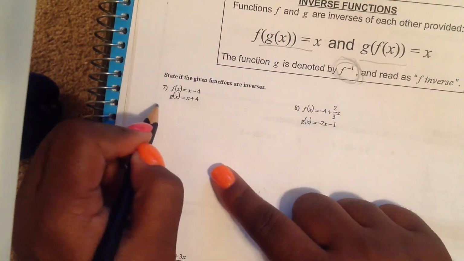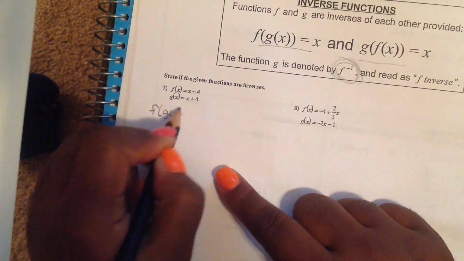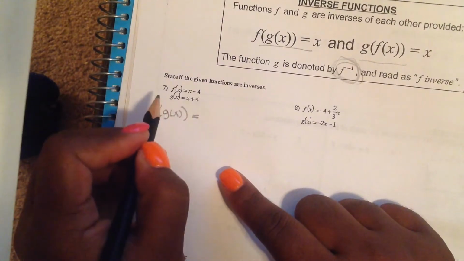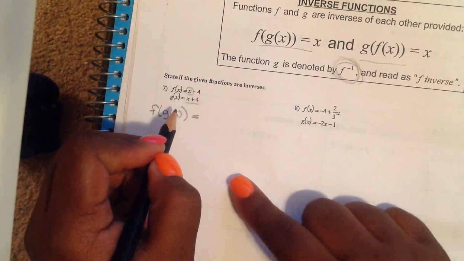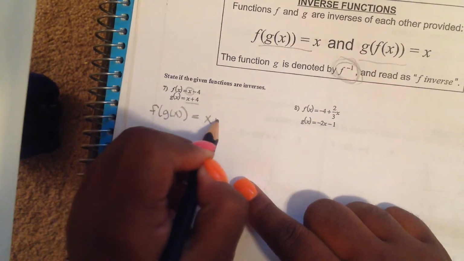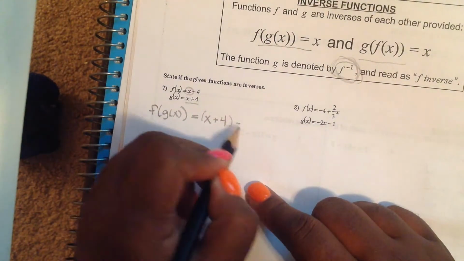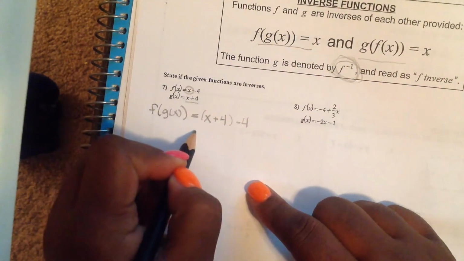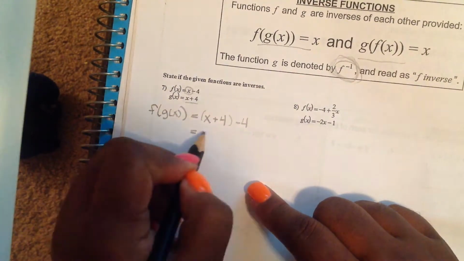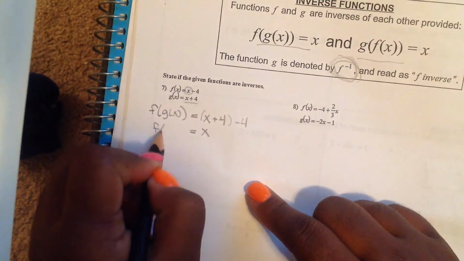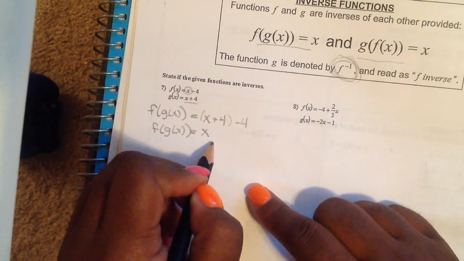The first thing we're going to do is compose and do f of g of x. Everywhere I see x, I'm going to put the x plus 4 in. So I end up with x plus 4, because that was my f of x, and my g of x is x minus 4. The only thing I can do here is combine like terms. If I combine 4 and negative 4, I'm left with just x. So we met our first condition, where f of g of x is x.